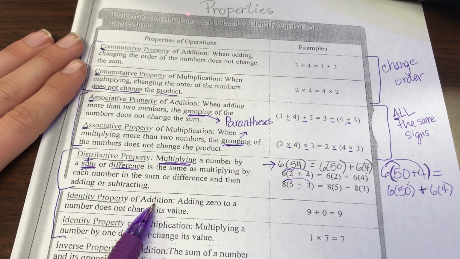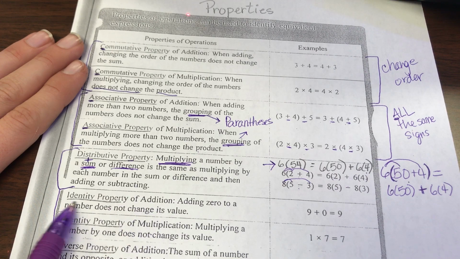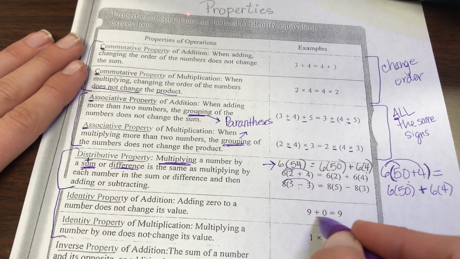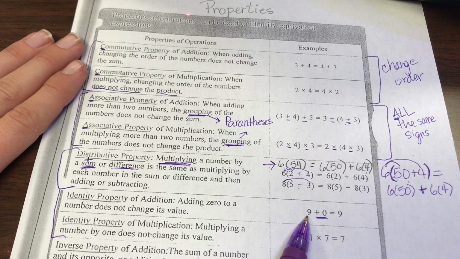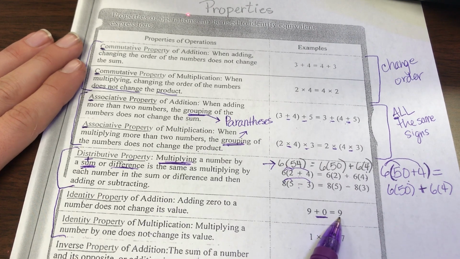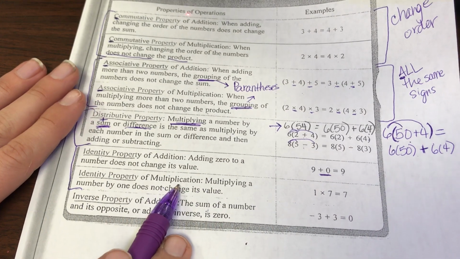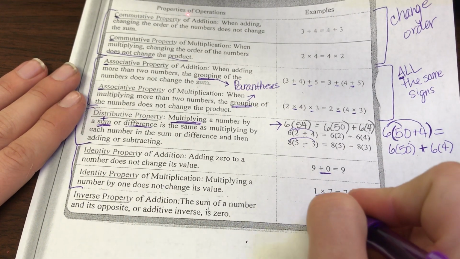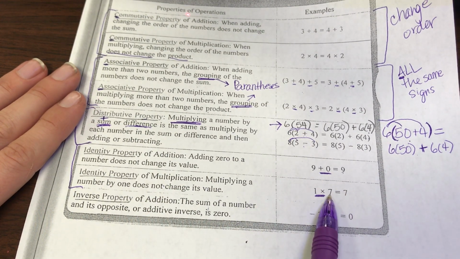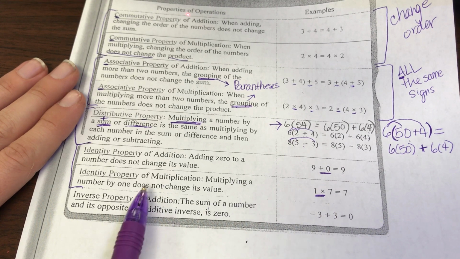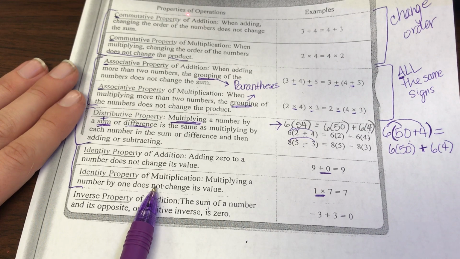So the identity property of addition and multiplication. With the identity property of addition, a number, when adding something to it, does not lose its identity when you add 0. So the identity property is when you add 0 to it. The identity property of multiplication: when you multiply by 1, 7 times 1 is still 7. It doesn't lose its identity. So those are the identity properties of addition and multiplication.